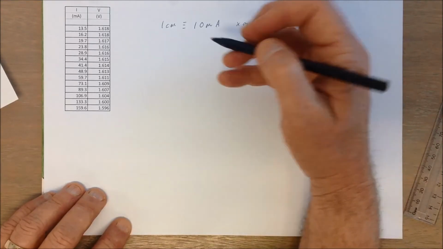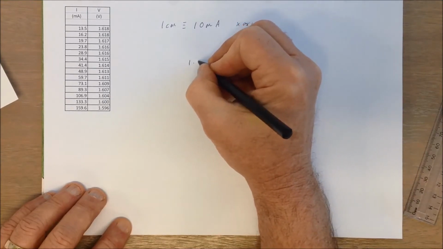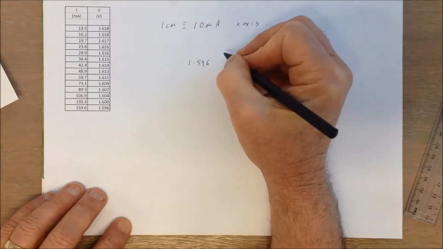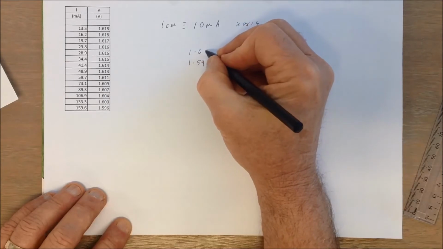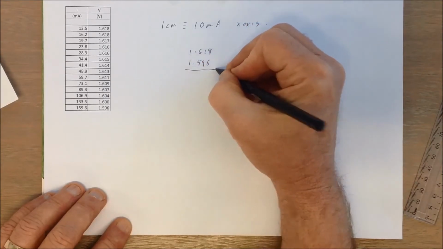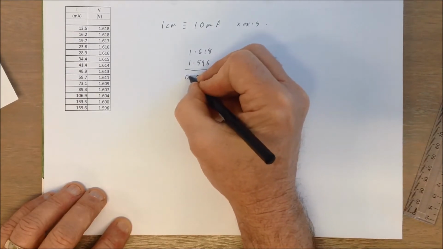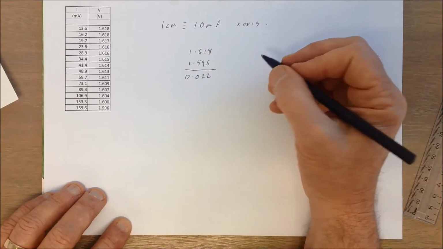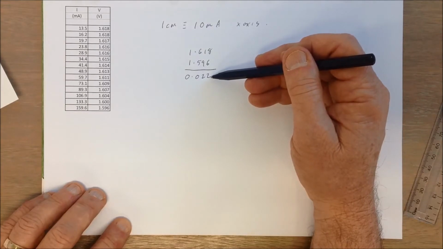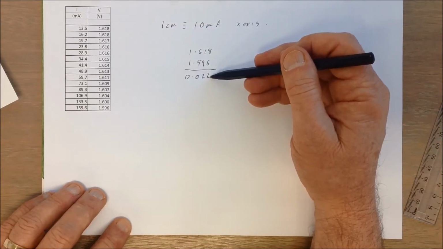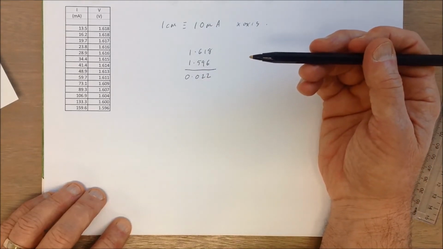Now up the y-axis the voltage goes from 1.596 volts up to 1.618 volts. Do the subtraction, that's a range of 0.022 volts. Now if I plotted the graph in portrait mode on a piece of graph paper, I could probably do that because a piece of graph paper goes up 25 centimetres, and so making 0.001 of a volt on the vertical axis, the y-axis, might be appropriate.